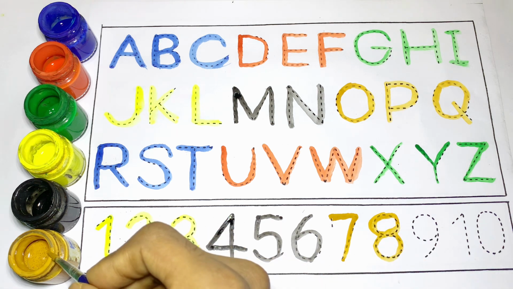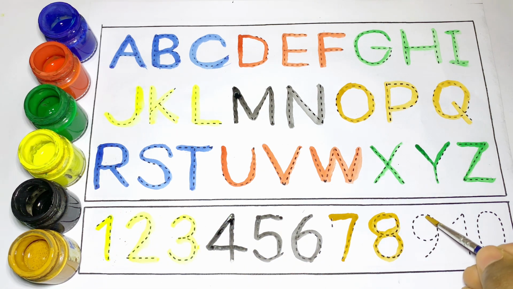Kids again use yellow ochre color and draw 9. N-I-N-E 9. Kids again use yellow ochre color and draw 10. The numbers of 10. T-E-N 10.